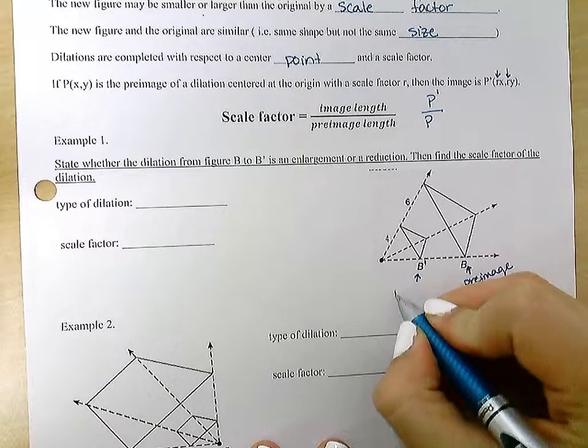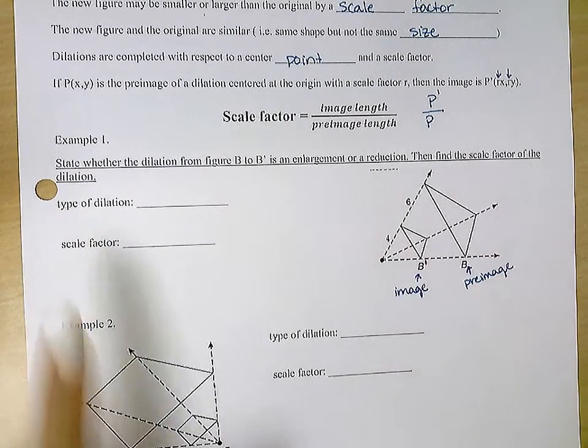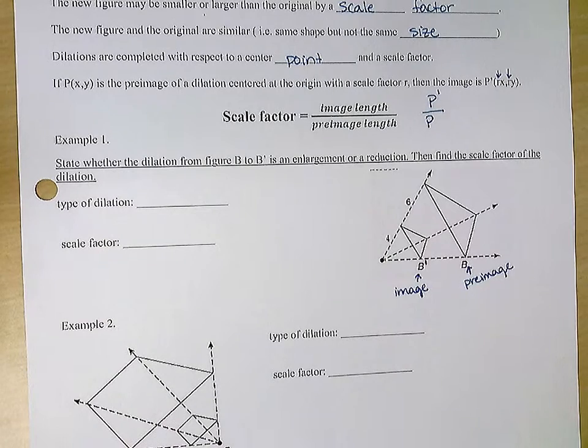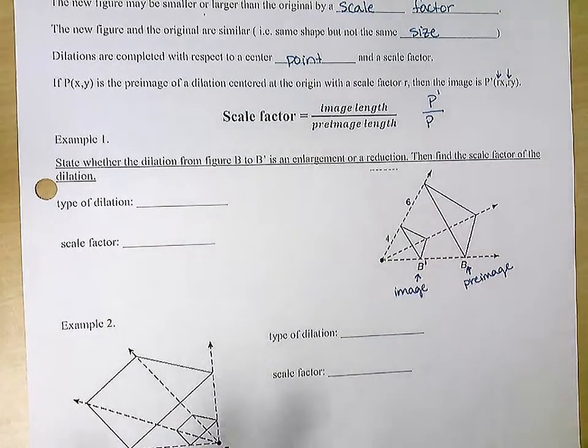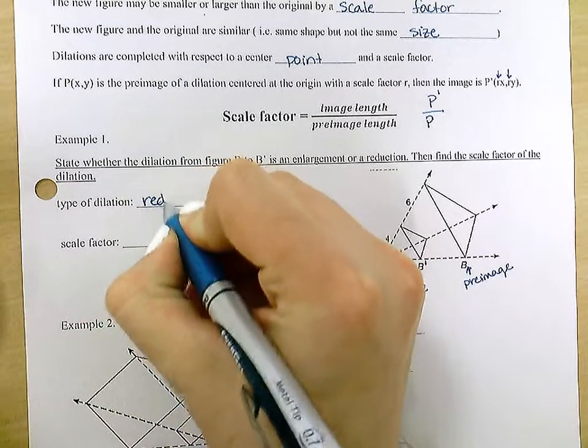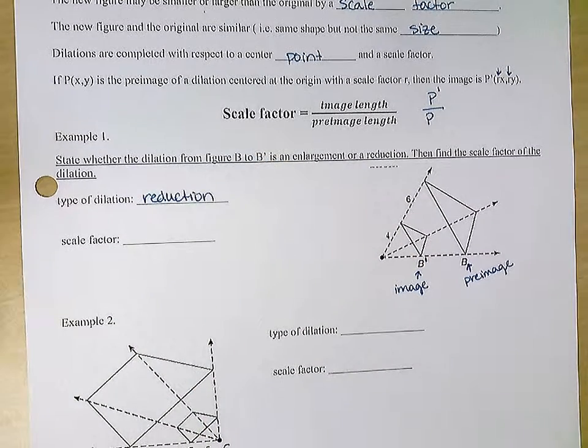And B prime would be your image. Now when I say type of dilation, I mean reduction or enlargement. So from your pre-image to your image, it's getting smaller, so it is a reduction. So this one will be a reduction. Now what I want to do is come up with this scale factor.